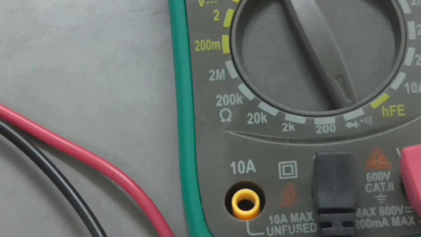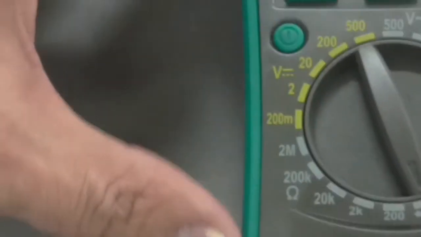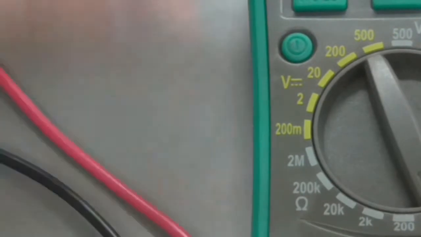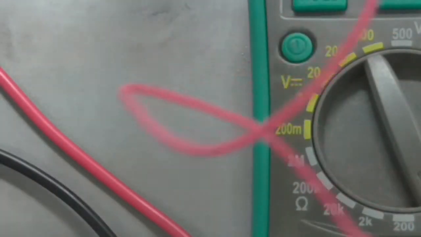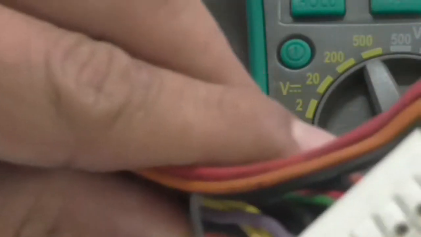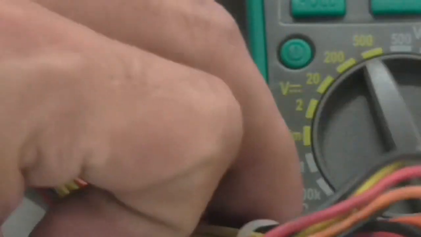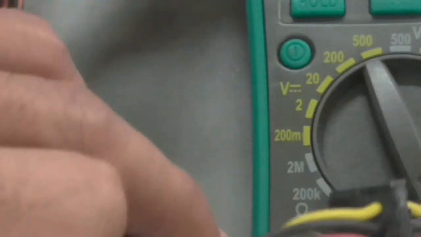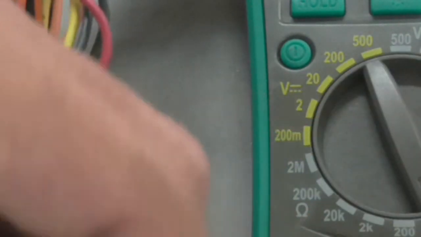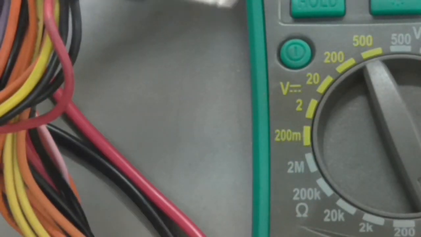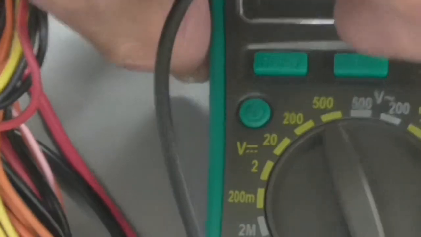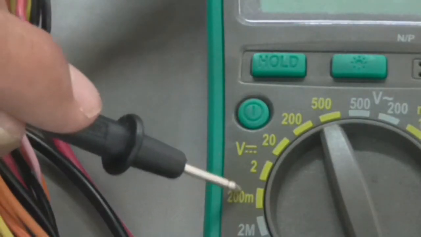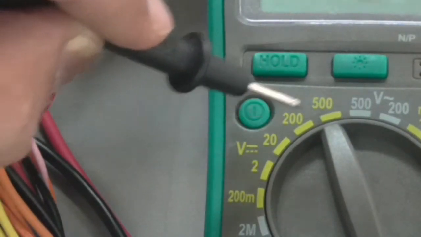Now, in terms of measuring the voltages, most of these colors in our power supply are all DC voltages. So it means that in our multi-tester we need to use the parts from here.